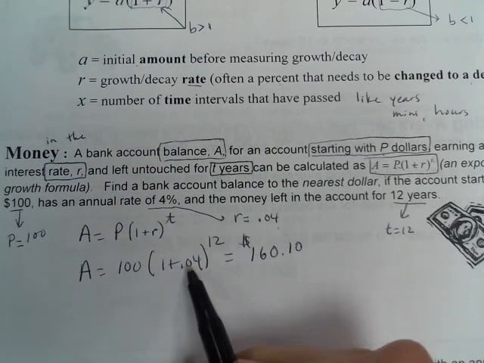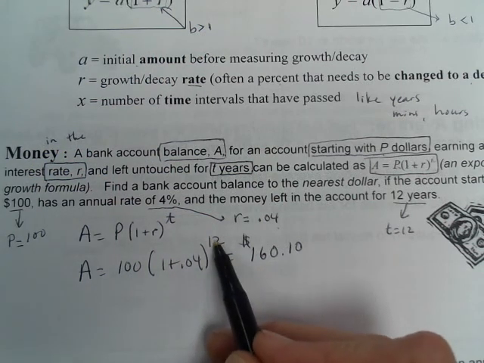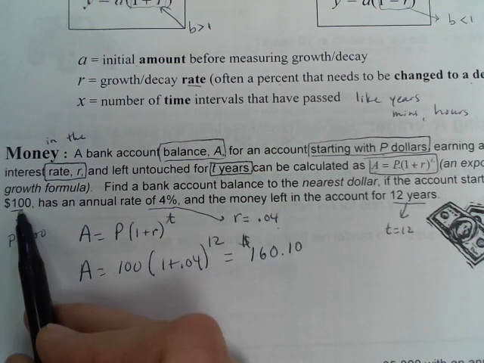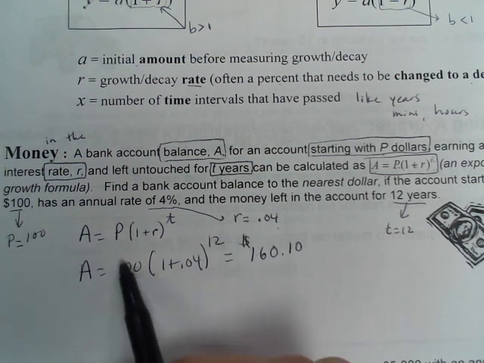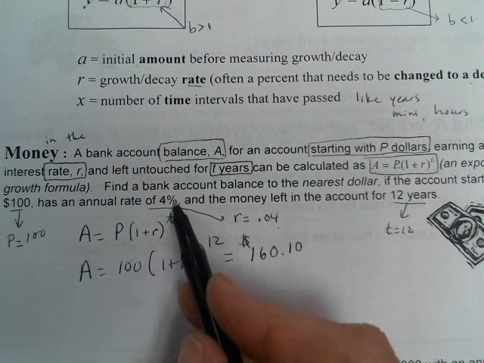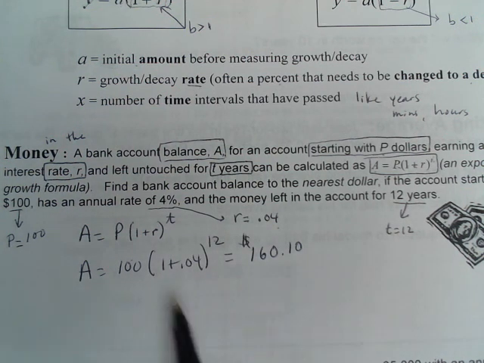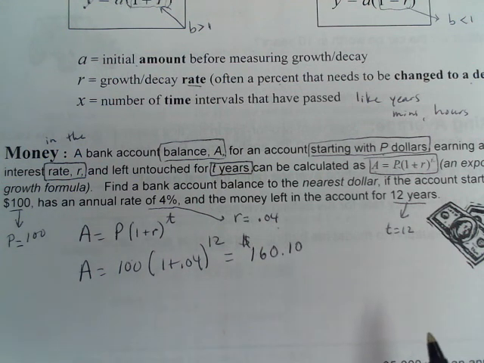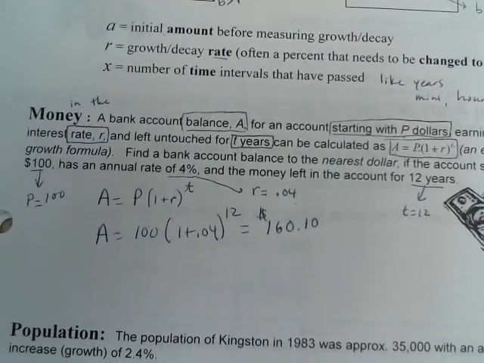If you want to know how much money you'll have after 15 years, you're going to change T to 15. If you wanted to invest $1,000, you change P to 1,000, and you can figure it out that way. Or if you want to change the interest rate from 4% to 3%, for example, all of these things can change, and you'll find out how much money you have after a certain amount of time.